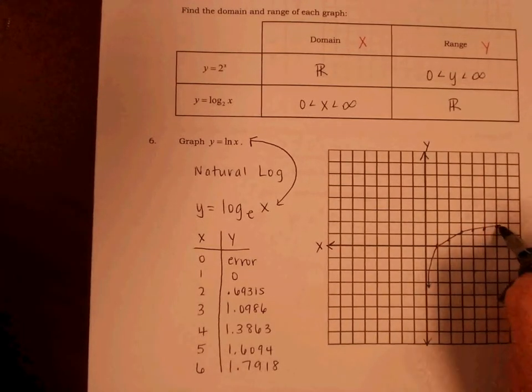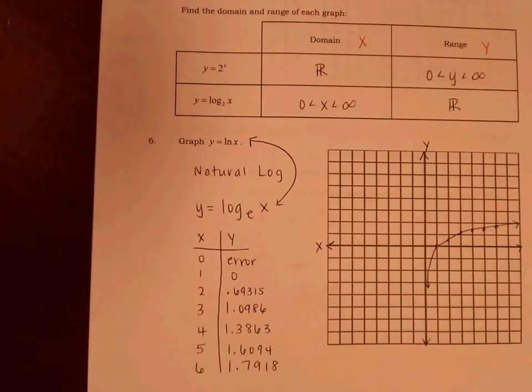Okay, once again, they did not give us the domain. We've chosen what we wanted to plot. So for that reason, we need arrows. And what you're seeing here, folks, is a graph that's very similar, like I said, to log base 2 of x. Still quadrants 1 and 4. Still an asymptote at y equals 0, or rather x equals 0. There's a domain that goes from 0 to infinity, and the range goes from negative infinity to positive infinity.